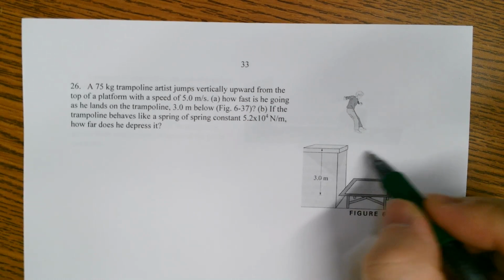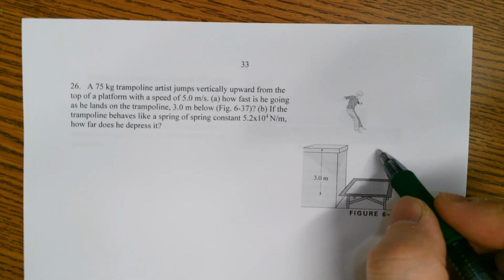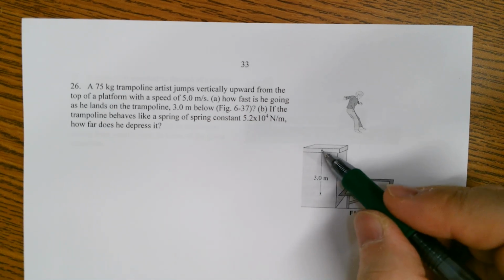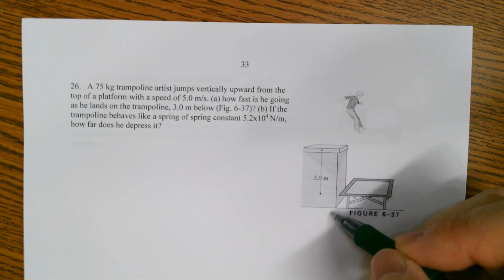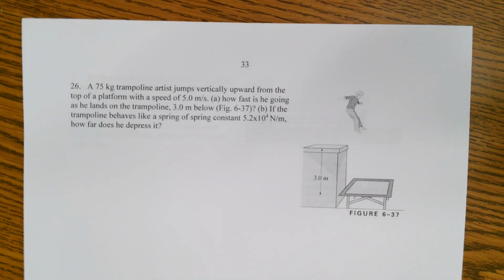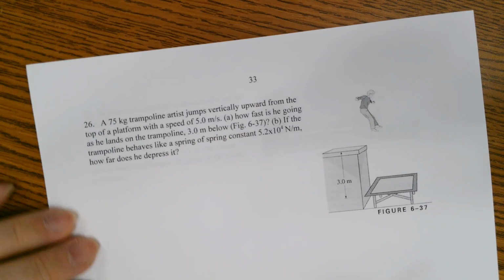So if this is our initial condition right here, right, he's going to have, or she's going to have, kinetic energy. And since this trampoline artist has a height, there is going to be gravitational potential energy as well. Okay?